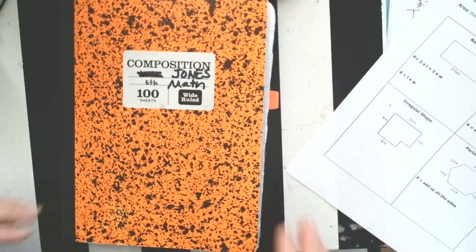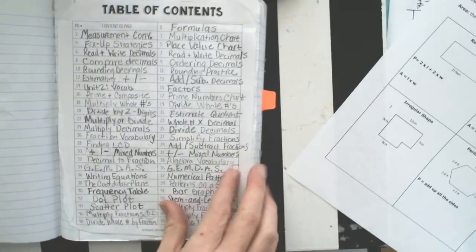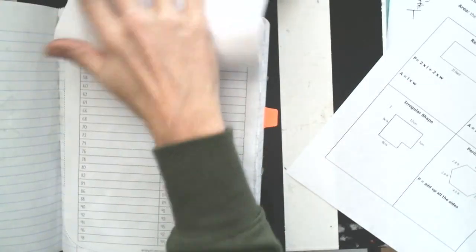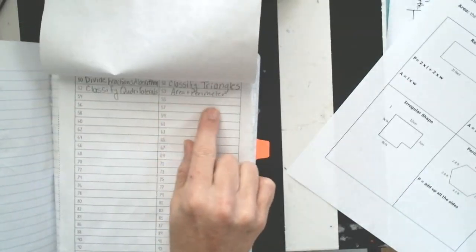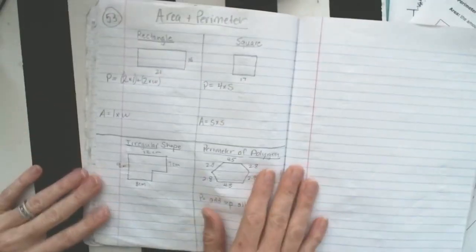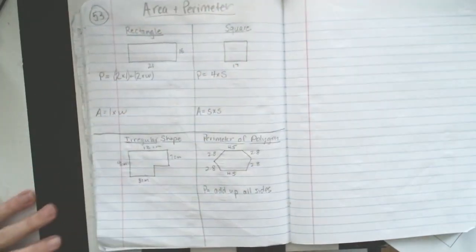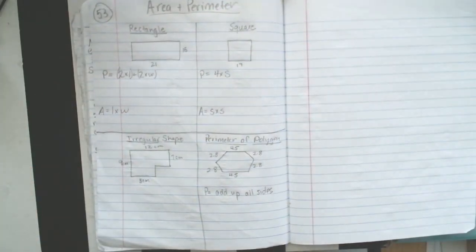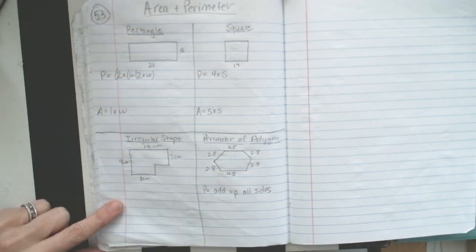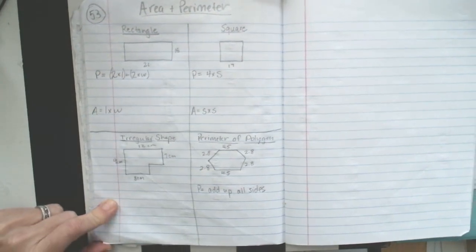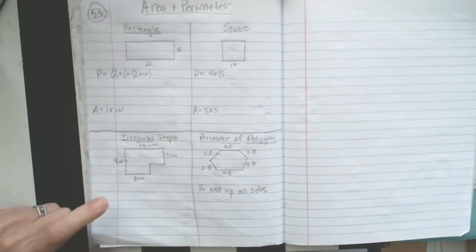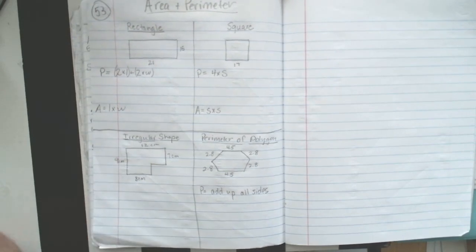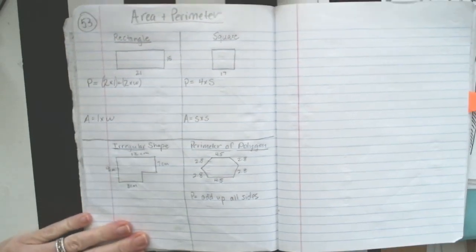Okay, so you should have 53 in your notebook. And then we'll go to page 53. If you did not have the ability to print those notes, or you lost them, or you don't have them, this is what your paper should look like before you start. So if you haven't done this yet, pause the video and get your notebook set up like this.